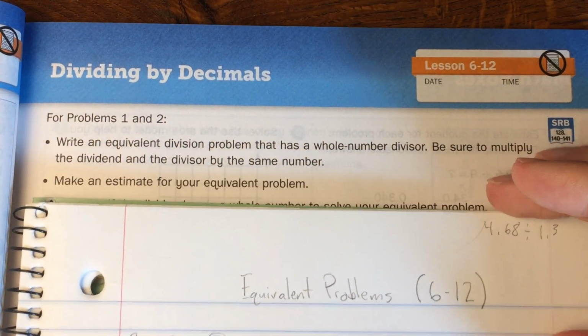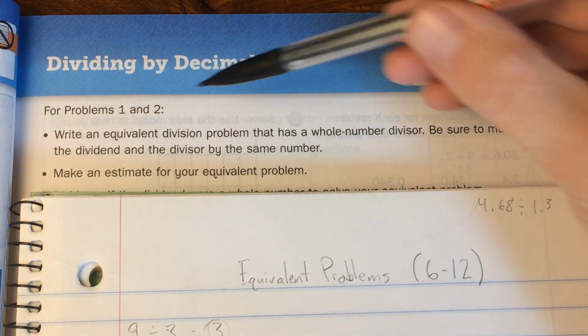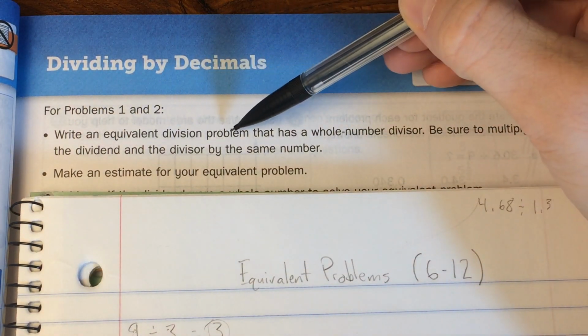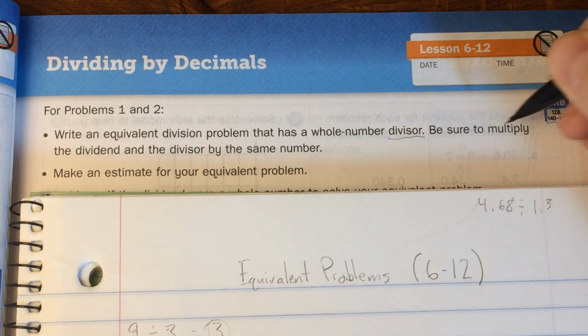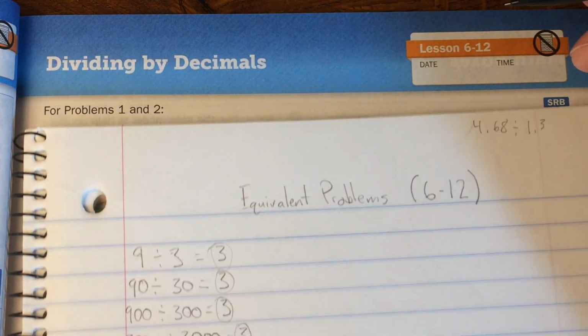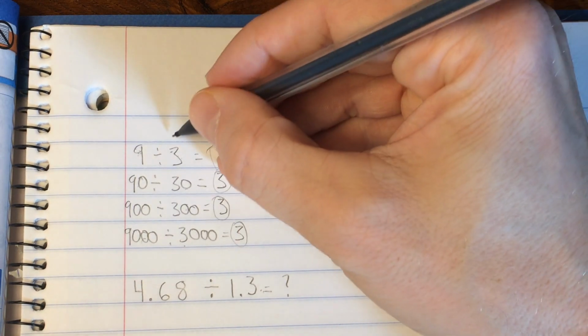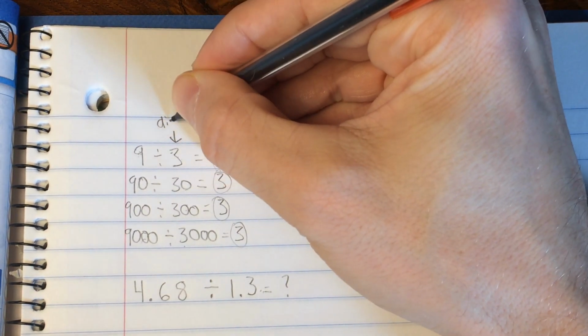Let's take a look at the first thing they want us to do. They say, for problems 1 and 2, write an equivalent division problem that has a whole number divisor. Be sure to multiply the dividend and the divisor by the same number. So I want to clue you in here. The second number in a division problem is called the divisor.